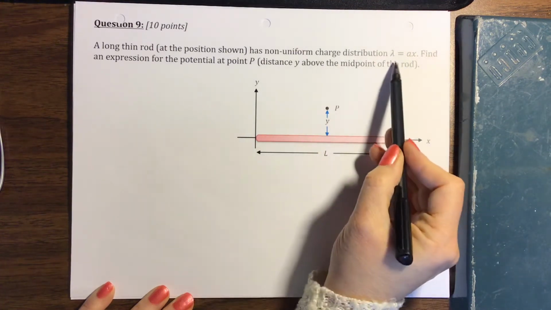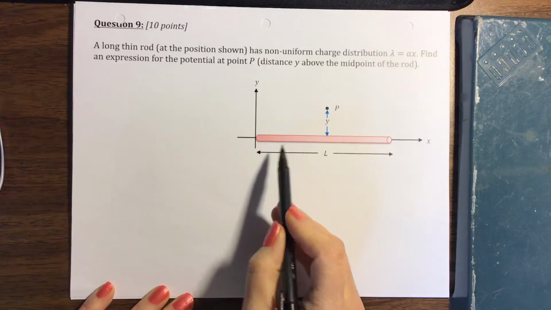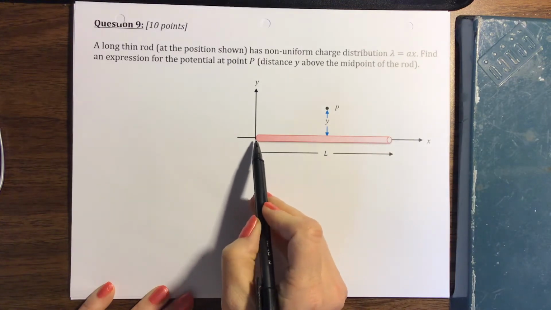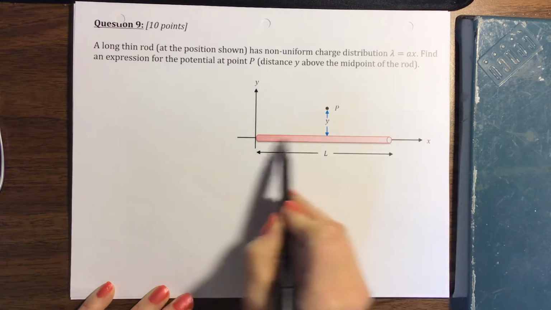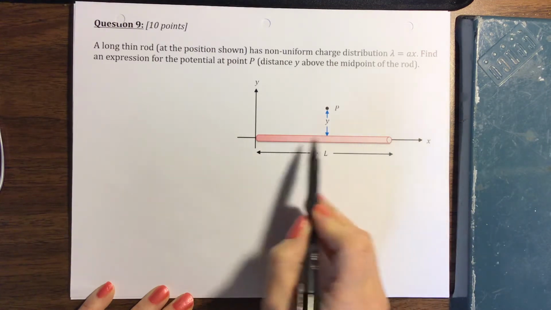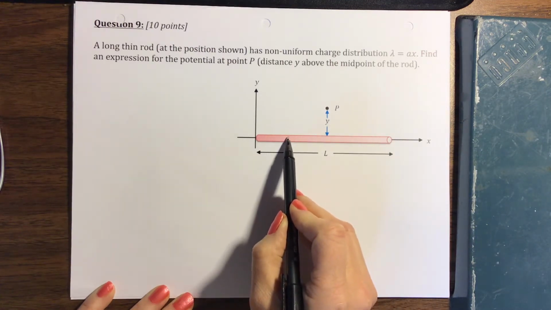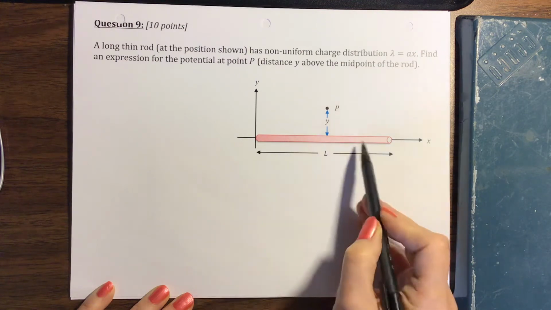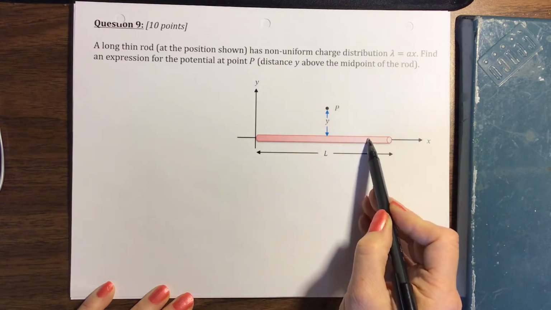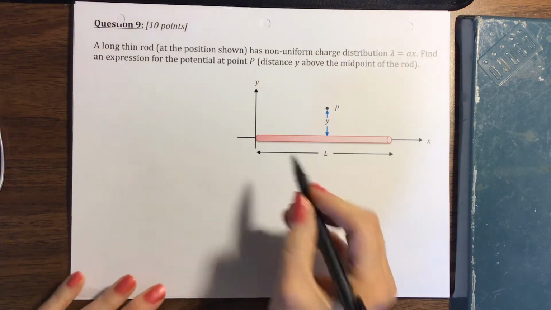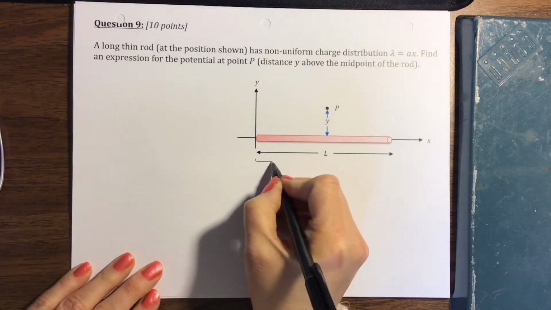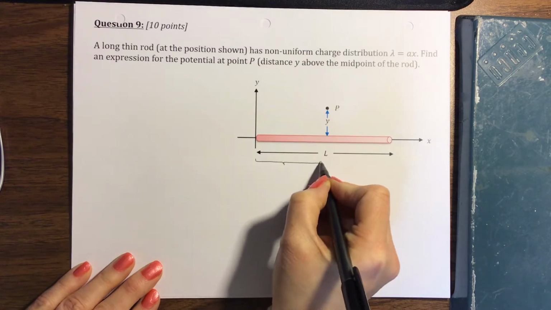So the deal is, because we have a non-uniform charge distribution, we can't really just integrate over the rod from 0 to L. It's non-uniform, there's different bits of charge everywhere. And when you have your dq on this side, it's different from when you have your dq on this side. Okay, so let's just break it down. Let's find the potential from the left half of the rod.